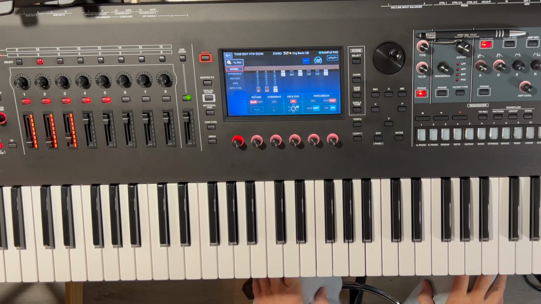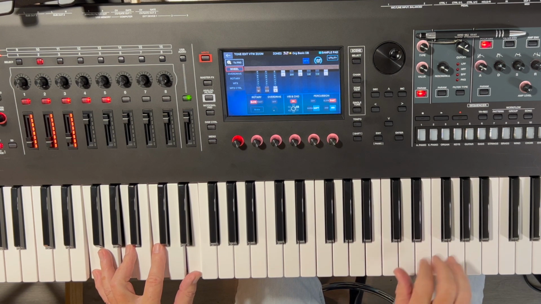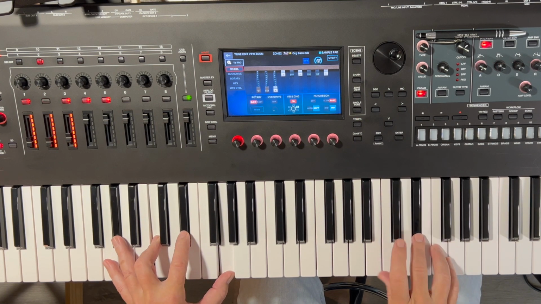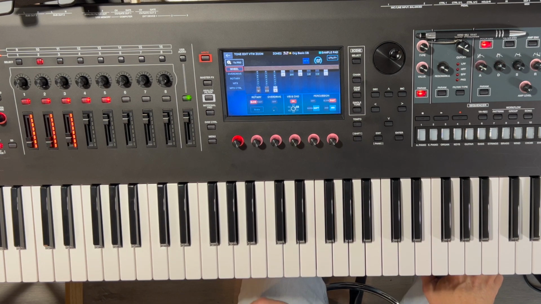So expression pedal can really let you make your playing, give it more feeling. And I'm not particularly good at it, but I've been trying to use it when I play. But it's a nice way to add feeling to your playing, and a little more interest to it, rather than having it always at a fixed volume.